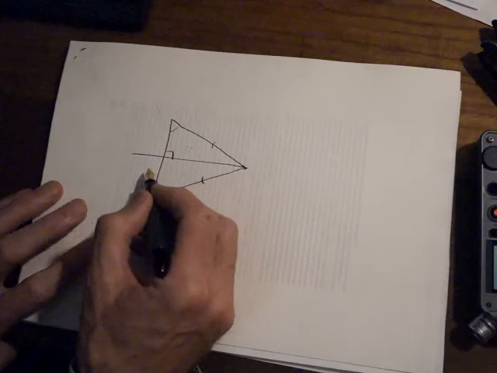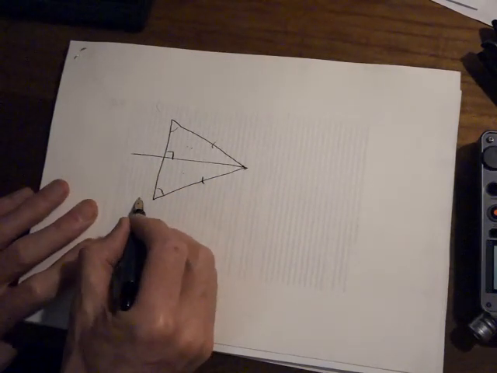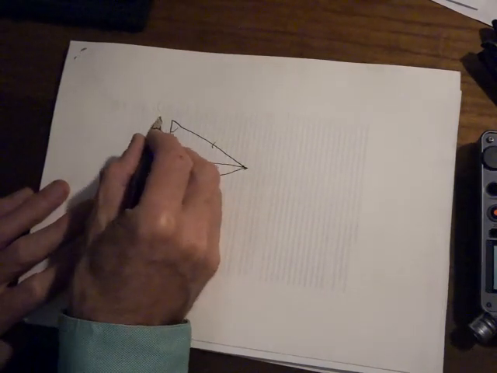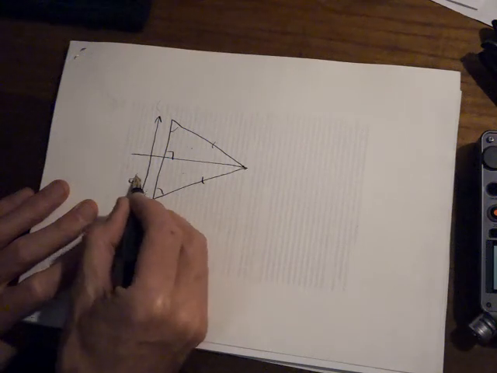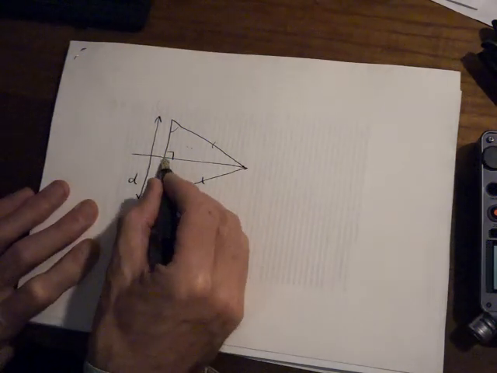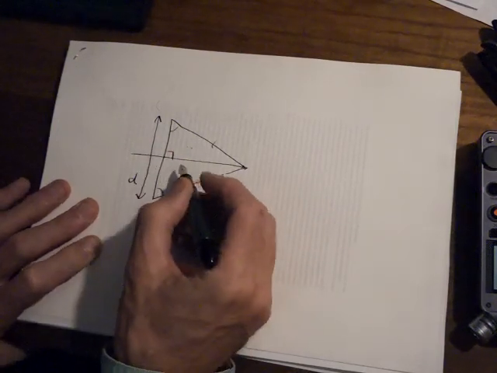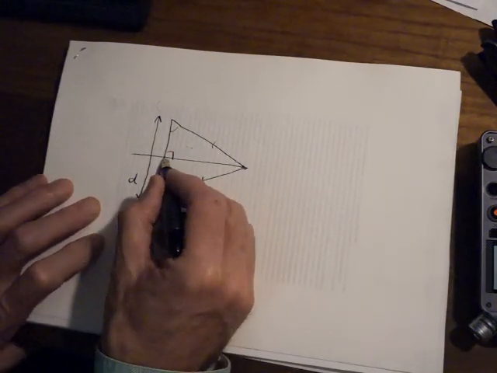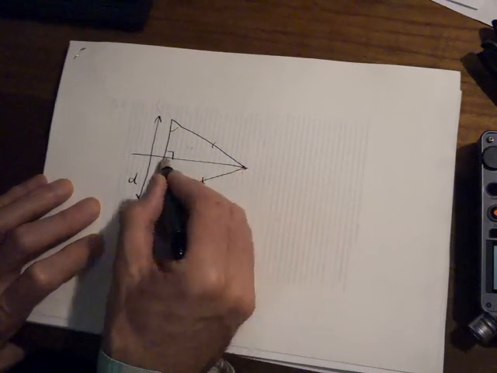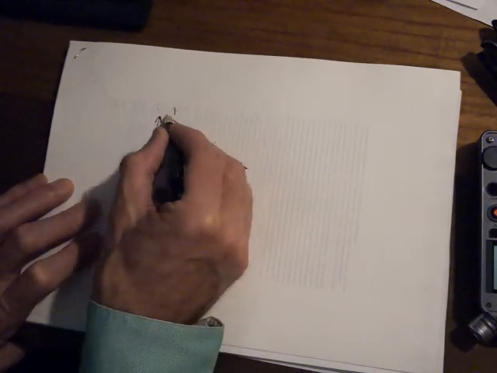Now, if somebody told us that this distance from here to here was d, d for a depth or a distance, whatever it is, and that this length from there to there, let's label this triangle.